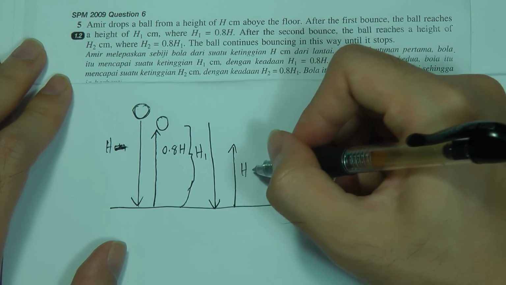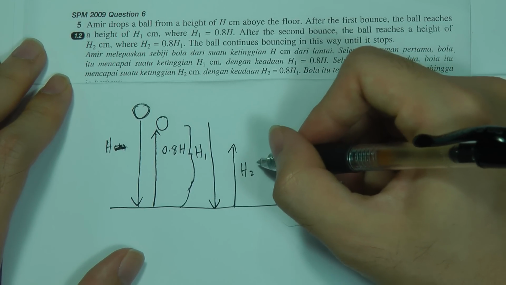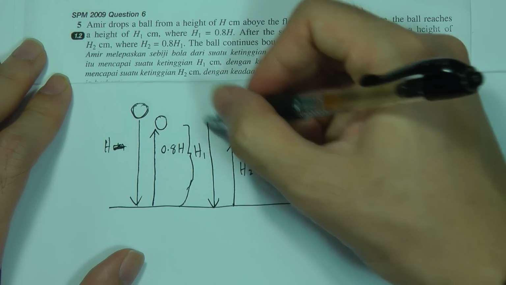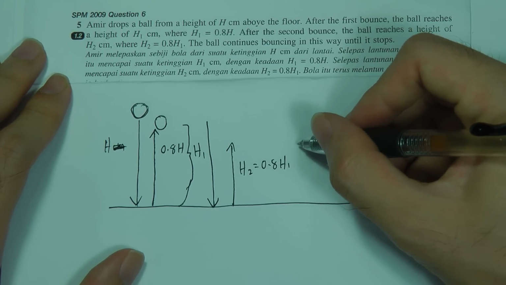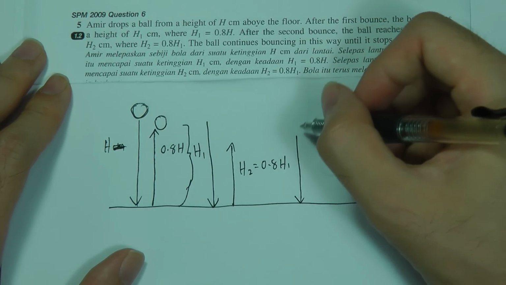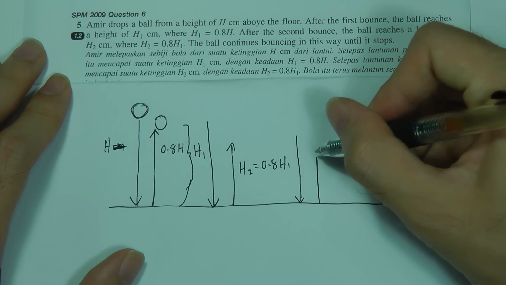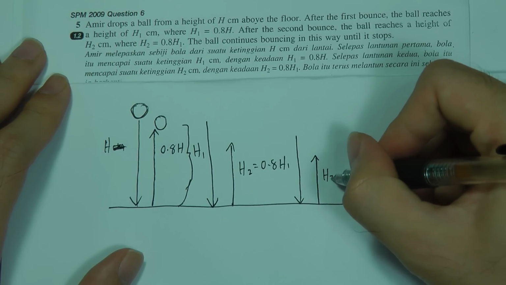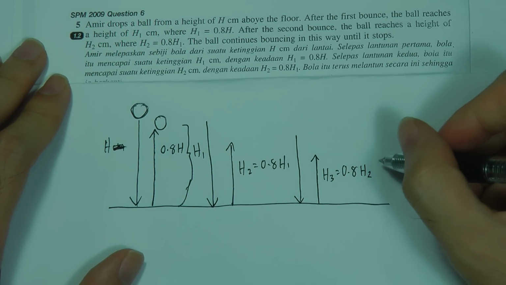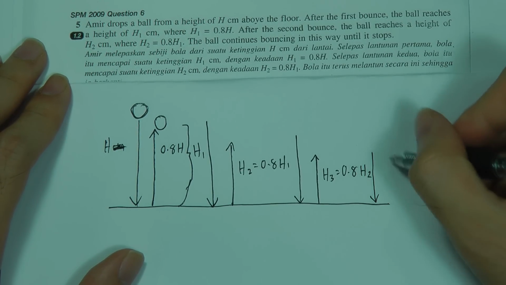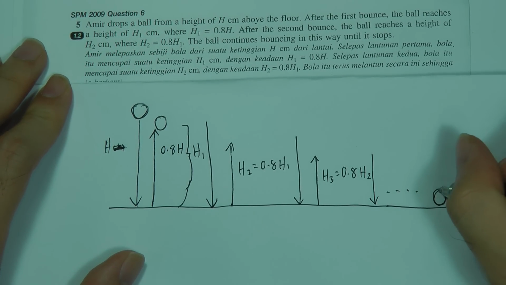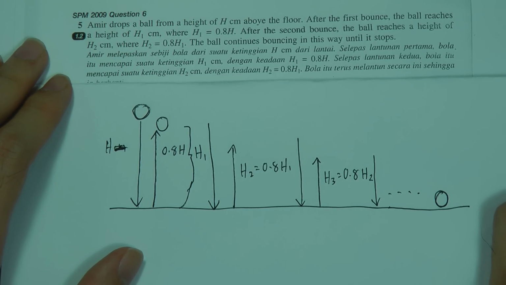This one they call h2, and h2 is equal to 0.8 of h1, meaning 0.8 of the previous height. Then the ball drops again from h2 and bounces up to h3, which is 0.8 of h2. It continues, drop down, bounce up, until the ball stops.